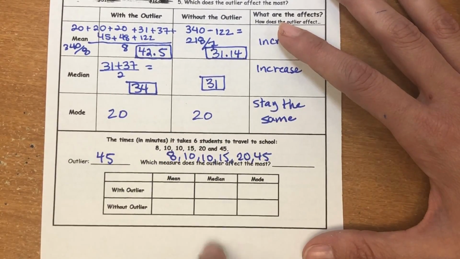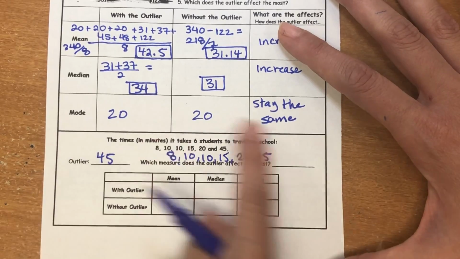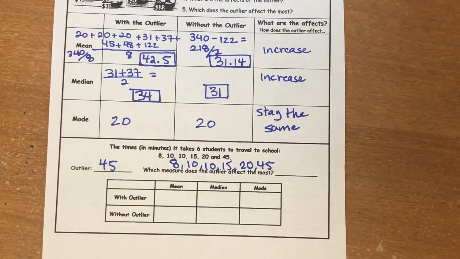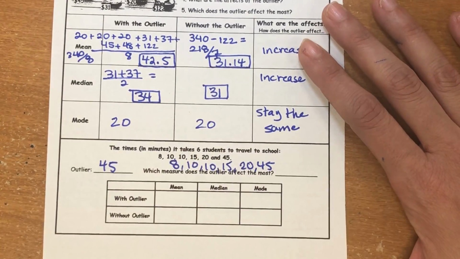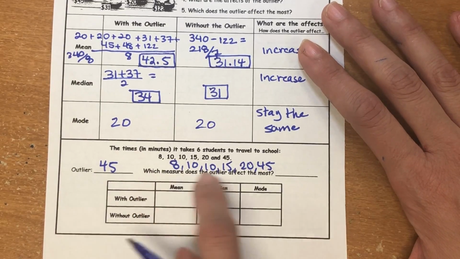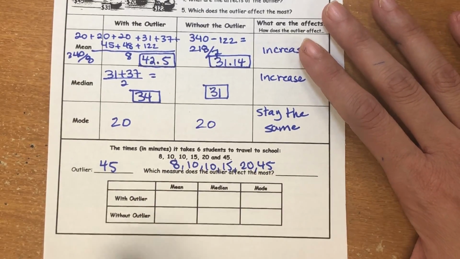What I want you to do is try to do this part on your own after you've watched this video. The other side we're actually going to be working on in class, so don't do the other side. We're going to do that in class. Finish up this bottom part on your own, and then decide which measure the outlier affects the most.